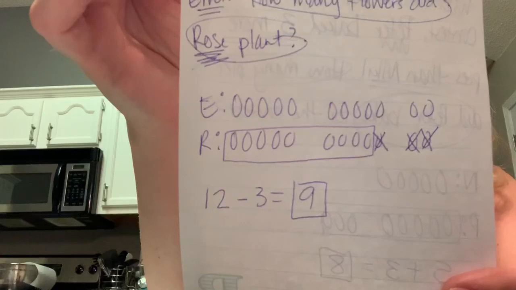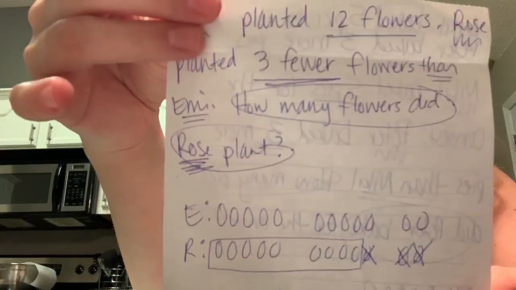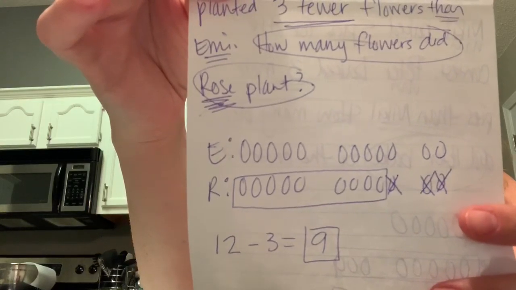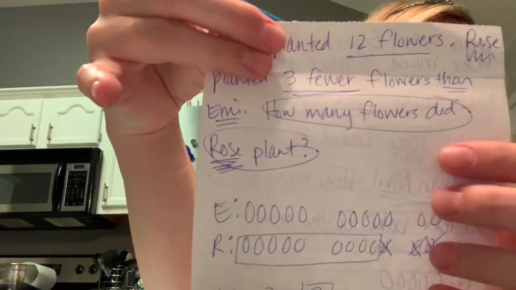So really, what we did was we started with 12. We took away 3. And we were left with 9. Emmy had 12. Rose had 3 fewer. That means 3 less. So 12 minus 3 gave us 9. So our question is, how many flowers did Rose plant?